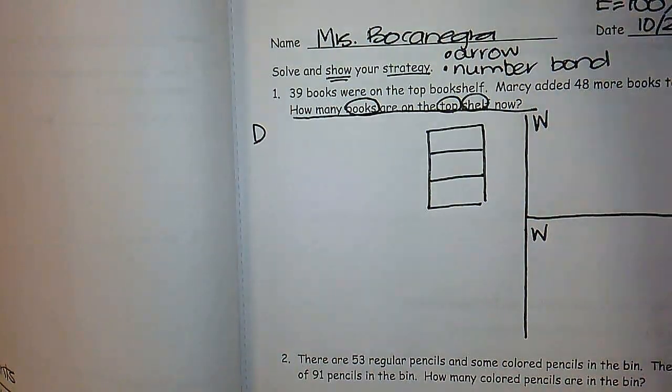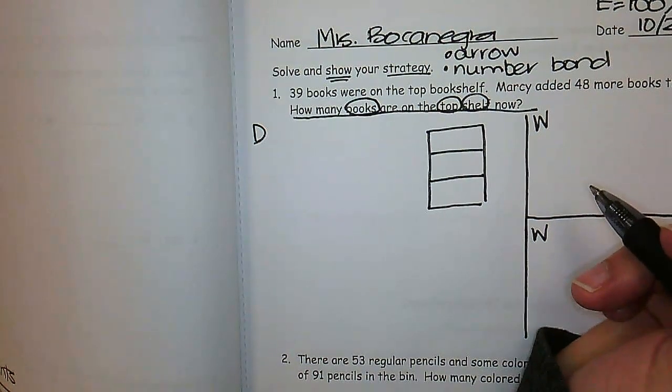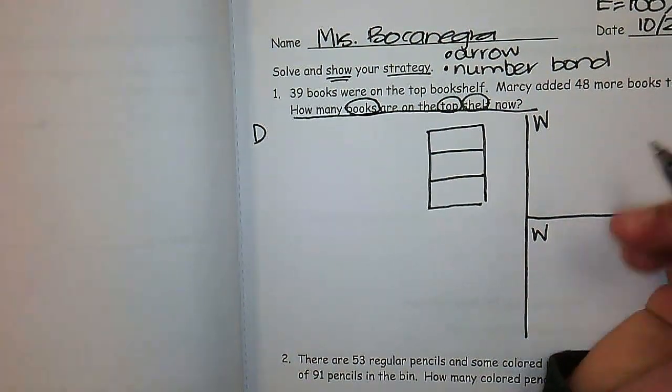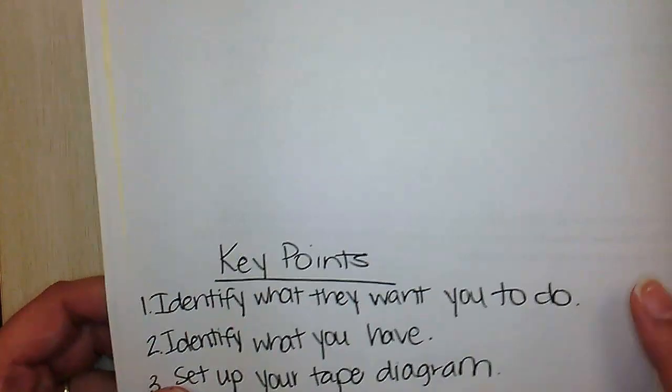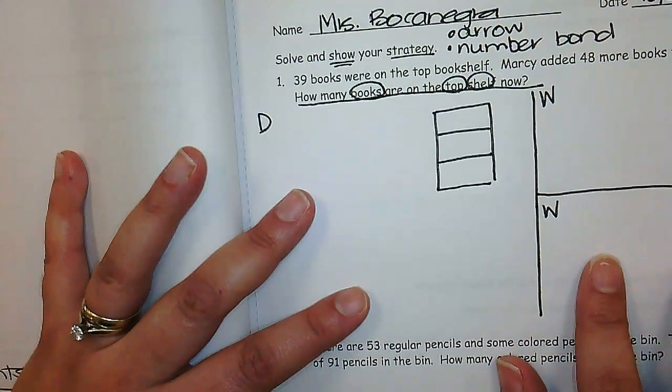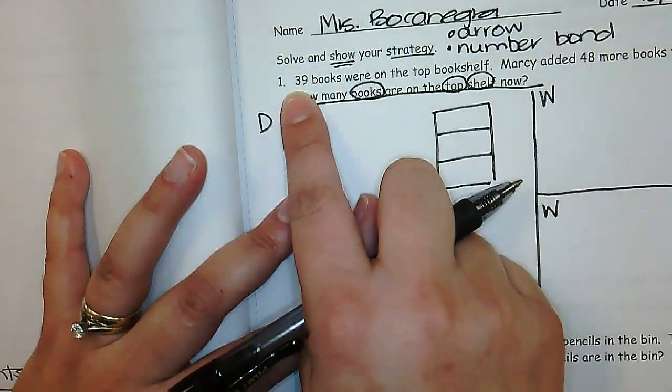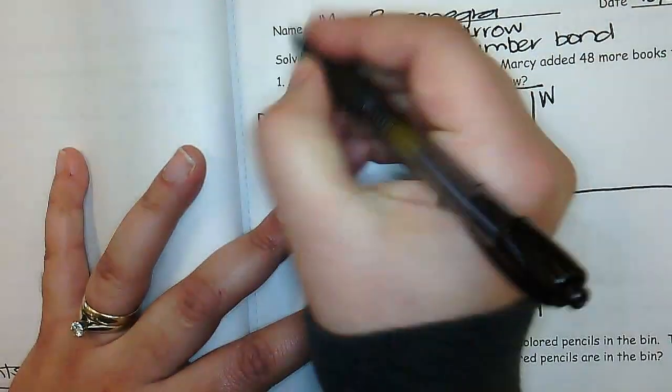Remember, what I draw, you write. Now, let's identify key point number 2. Identify what you have. So what do we know? Let's see. We know that 39 books were in the top shelf.